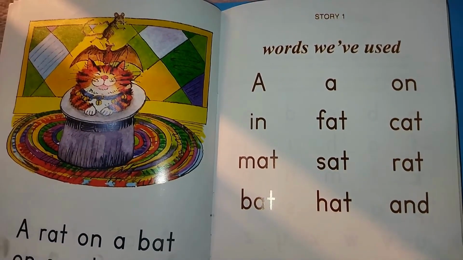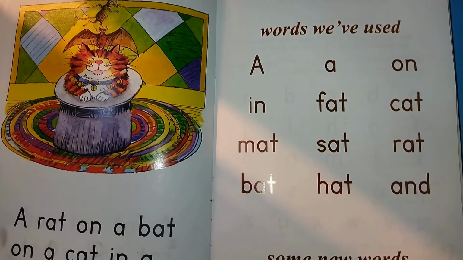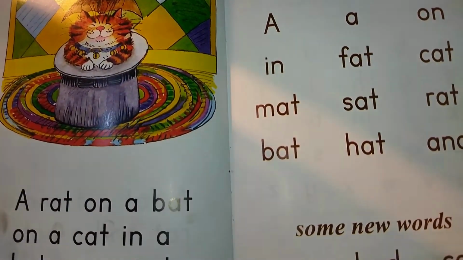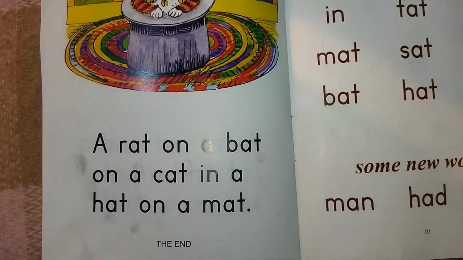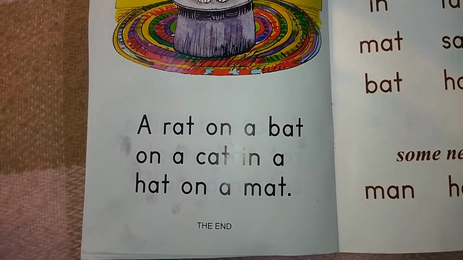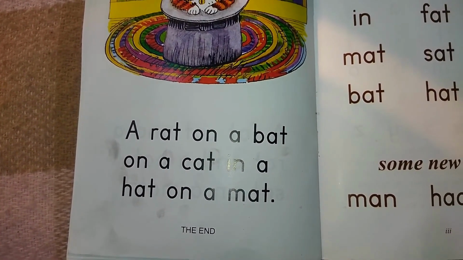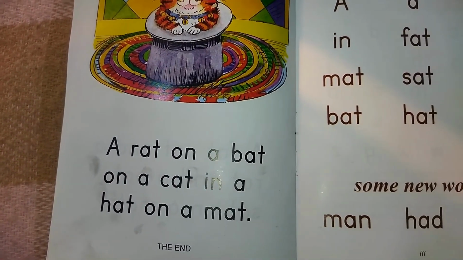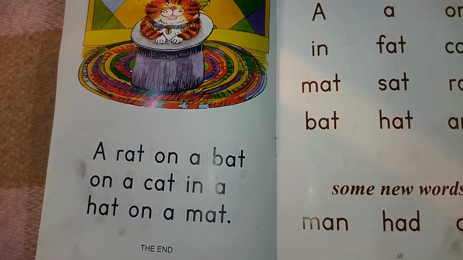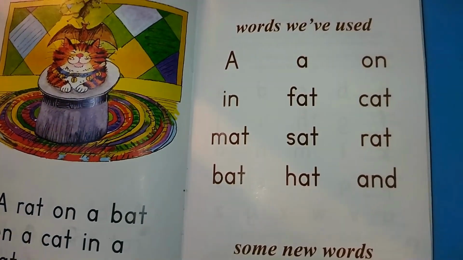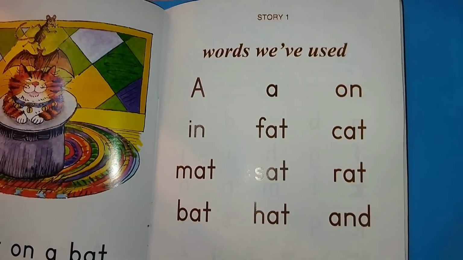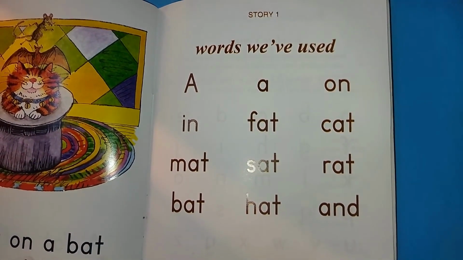Another tip for introducing reading is to use the same family words in one sentence. Like here, the at family words are used: rat, bat, cat, hat, mat. These words are repeatedly used in this book, and after that they introduce more, like hat, fat at the end.